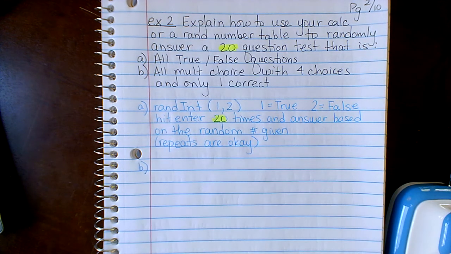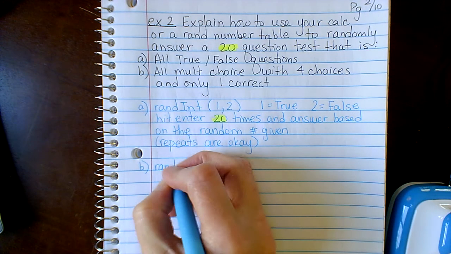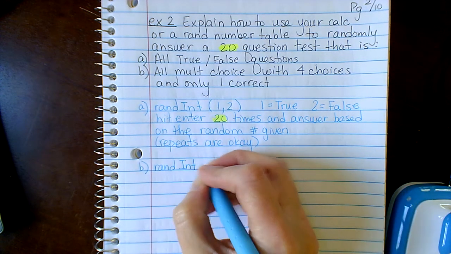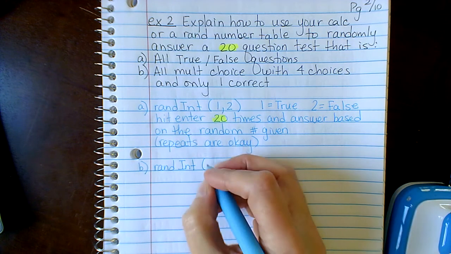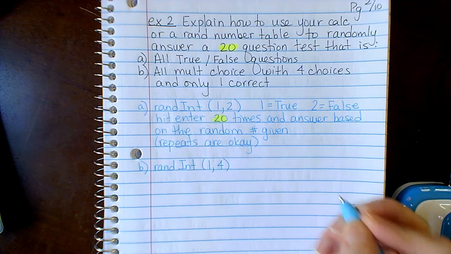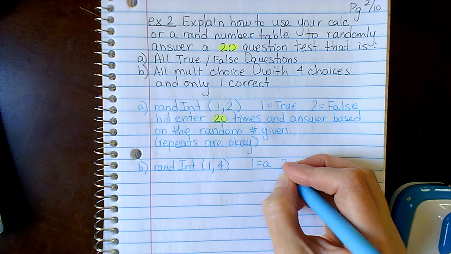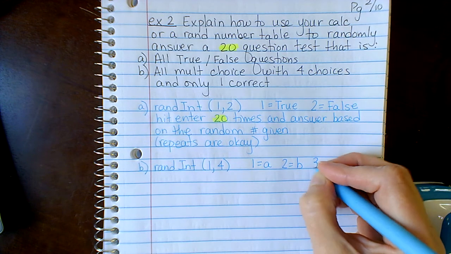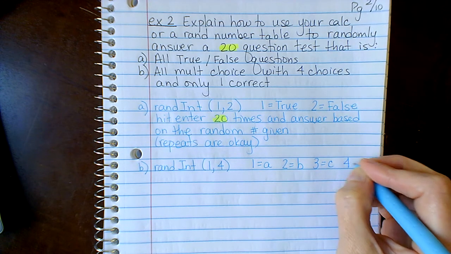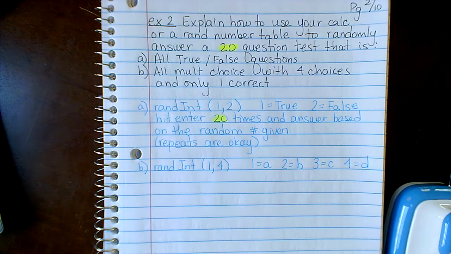Now for part B, let's modify this slightly, and let's suppose it's a multiple choice test and there's 4 choices for each question. Okay, so now I'm going to use that random generator. Now I'm going to use 1 to 4, where let's say that 1 is answer A, 2 is answer B, 3 is answer C, and 4 is answer D.